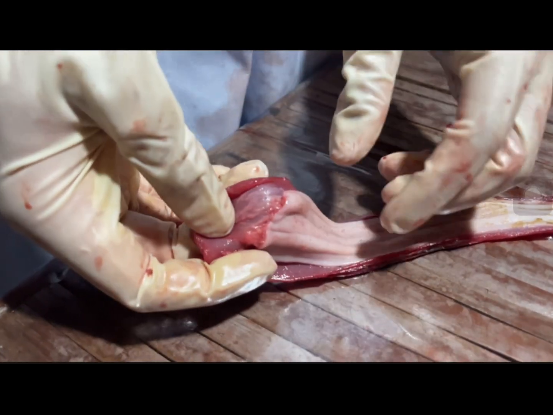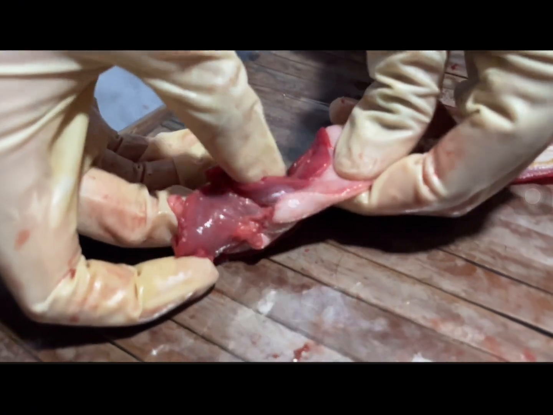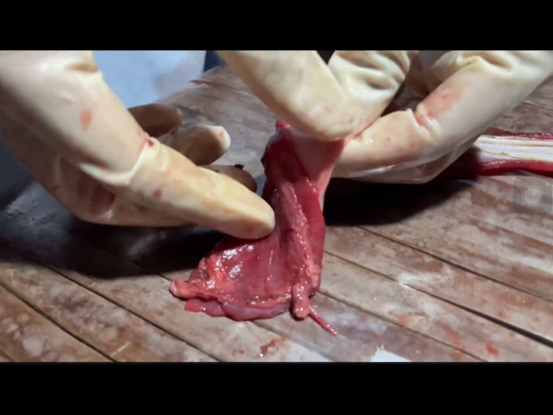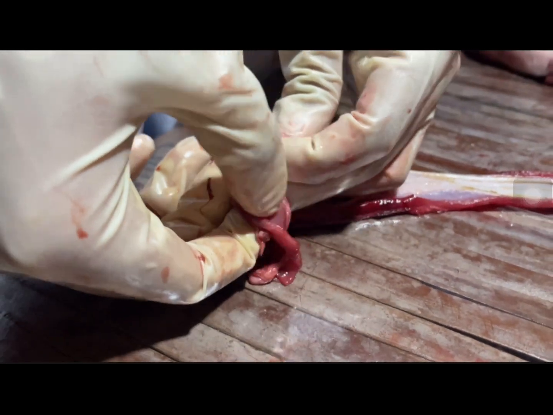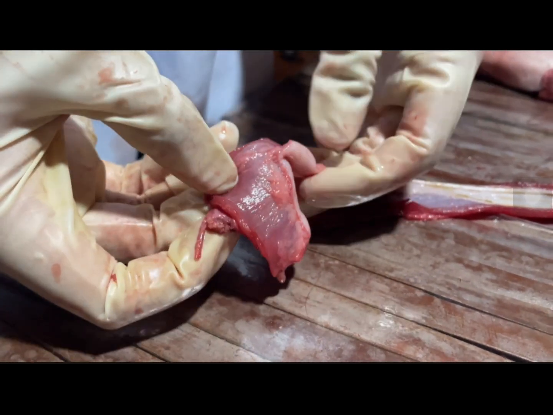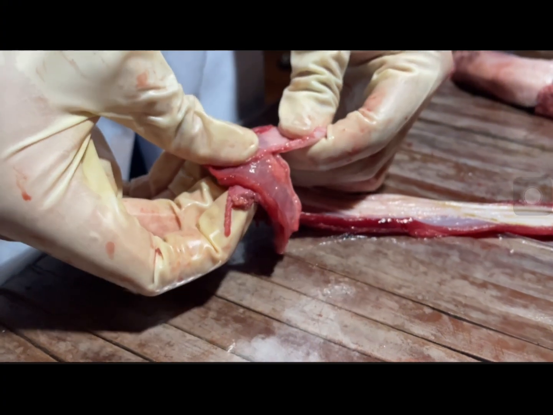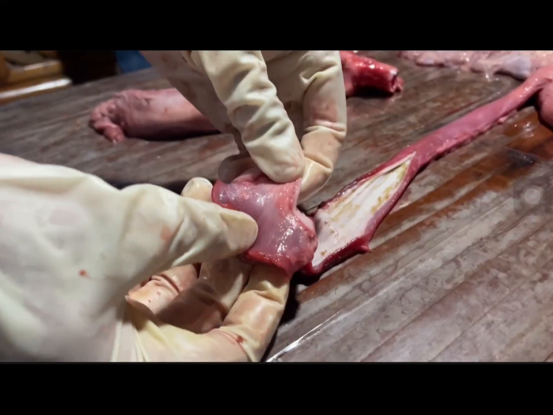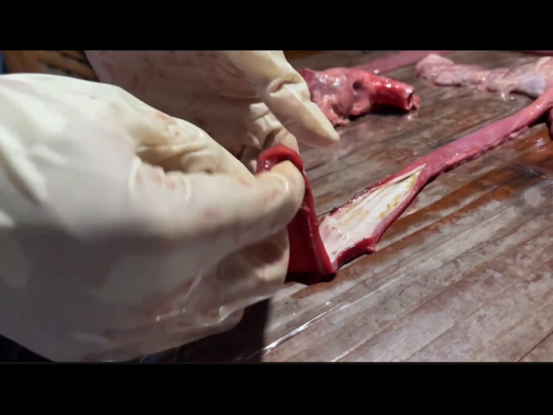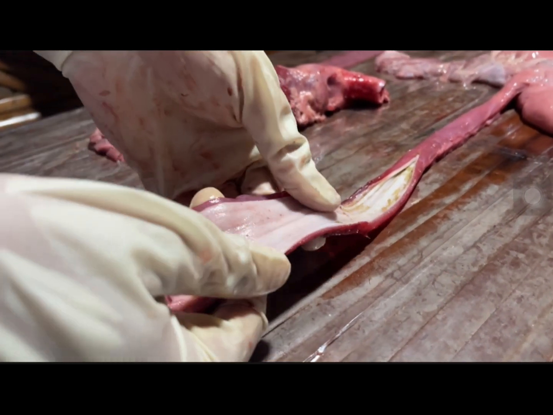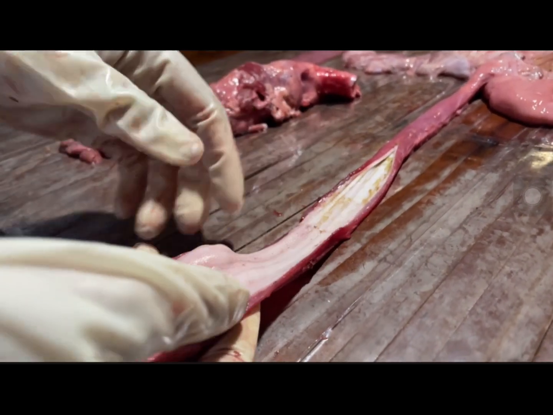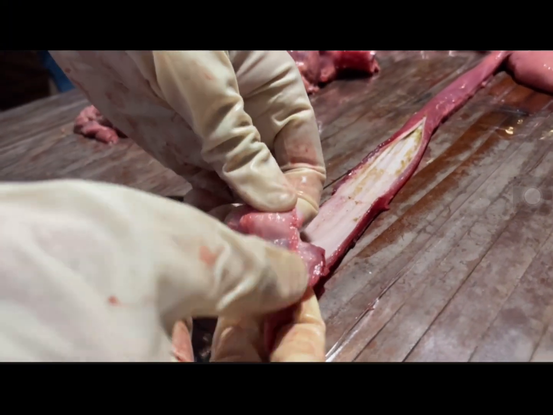This layer contains blood vessels, nerves, and mucus-secreting glands that aid in lubrication. Third is the muscularis externa. Notice the circular and longitudinal muscle layers. These are responsible for peristalsis, the wave-like contractions that propel food to the stomach. Lastly, the adventitia. The outermost layer secures the esophagus in place and protects it from surrounding structures.